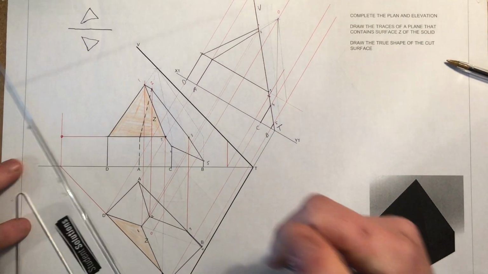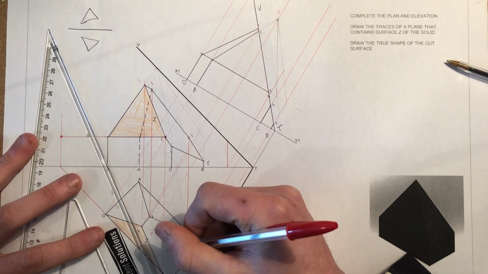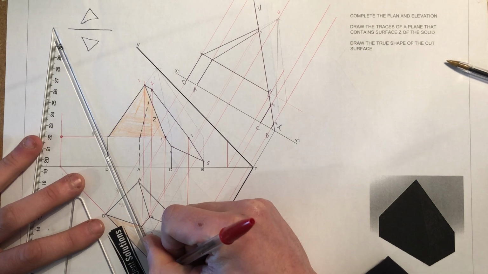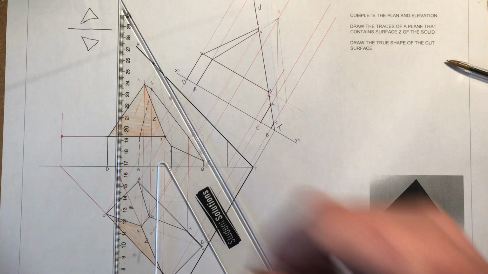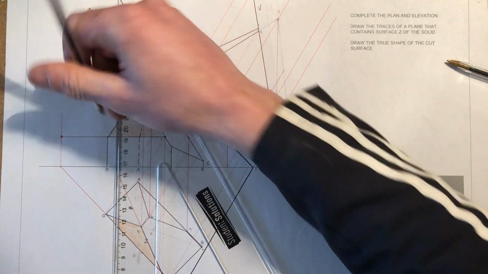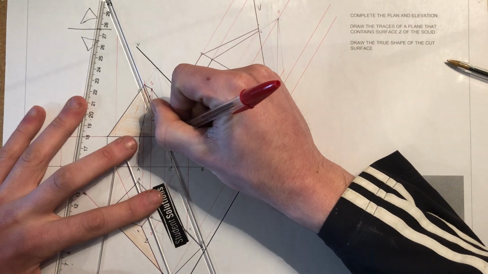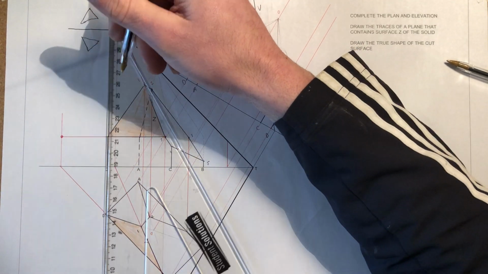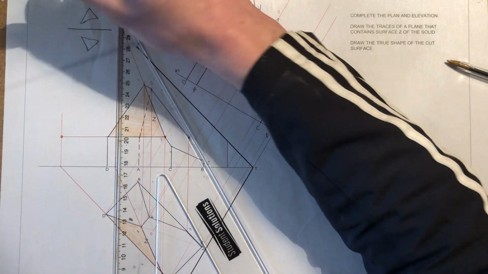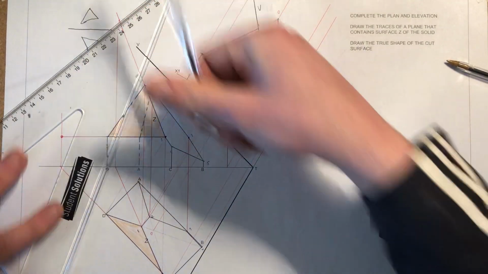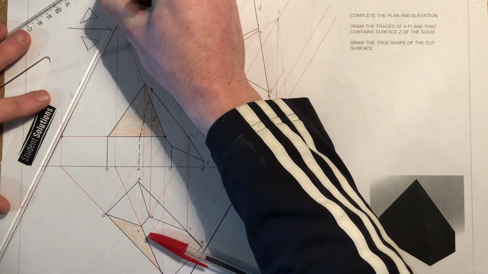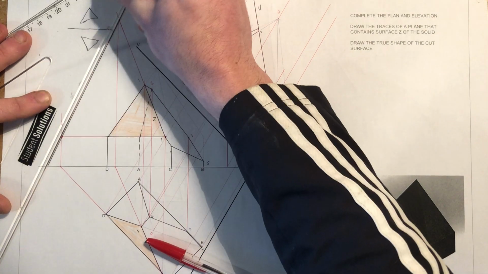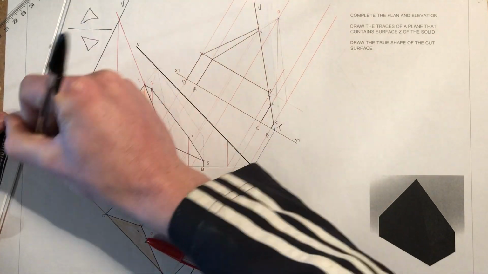I'm going to do it again. I'm going to extend 3, 1 up to hit my XY line, bring it straight up, and extend 3, 1 up here to where it crosses. Where they cross, that gives me 2 points on my oblique line, on my traces. I can drop that down. That's my VT.